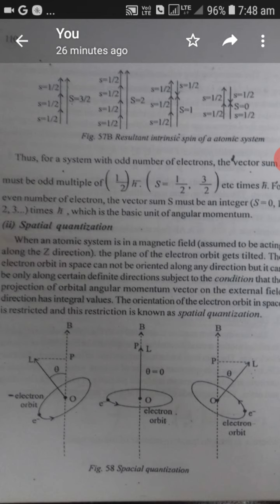This restriction is called spatial quantization. The orientation is subject to a condition: if the angular momentum is projected onto an external field, it must have definite values. Therefore the orbit of the electron is restricted, and this restriction is called spatial quantization. Then a diagram is given.